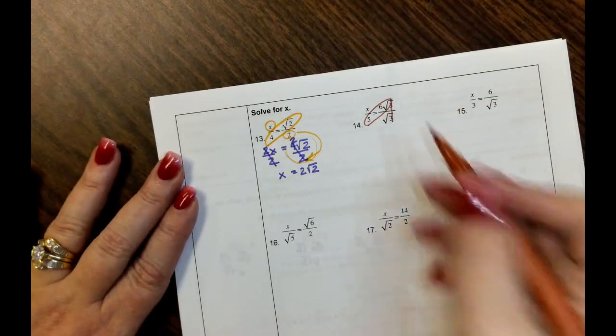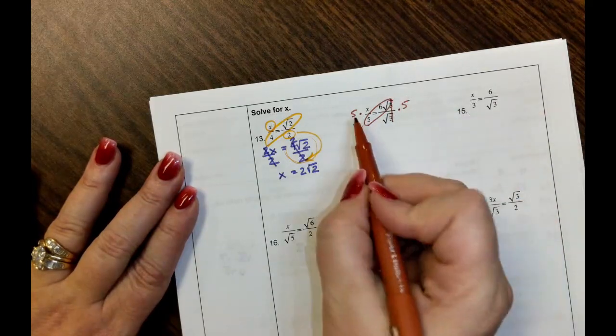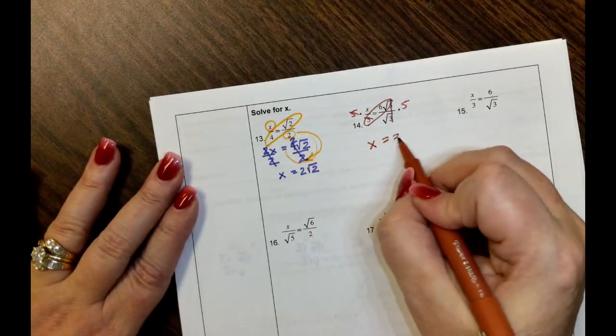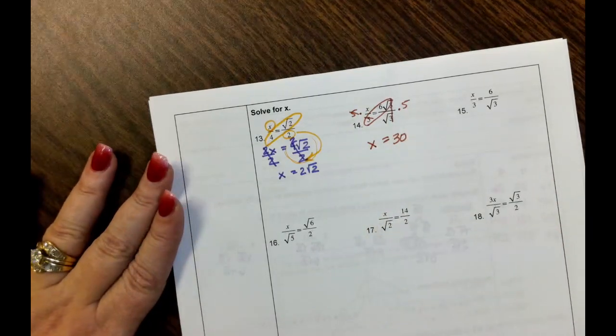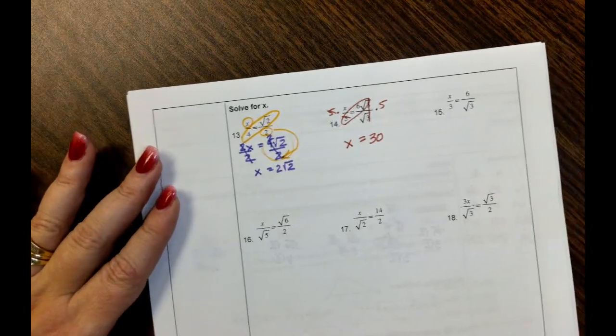So if I cross multiply, what I'm doing is multiplying both sides by 5, right? So those will cancel, leaving me with x is equal to 5 times 6, which is 30. The radical 3's canceled out, and I'm done. So there is a benefit to seeing what you can cancel first.